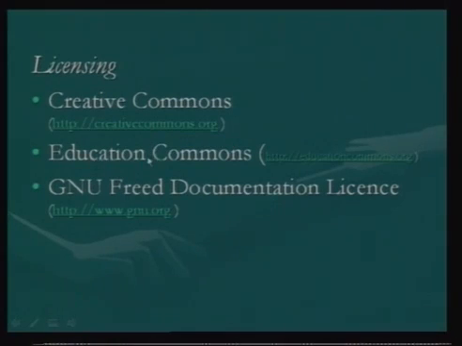The second one is Education Commons, educationcommons.org, where you can again get into a consortium of web resources. And the third one is www.gnu.org, the GNU Free Documentation License. These three licensing services are available online, and one can visit those websites to know more about them.